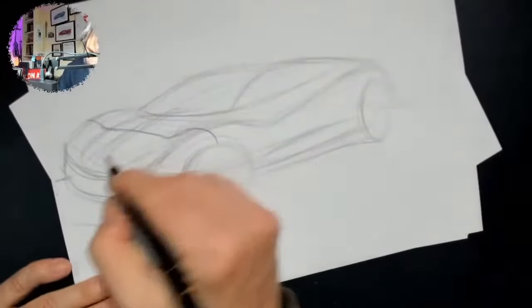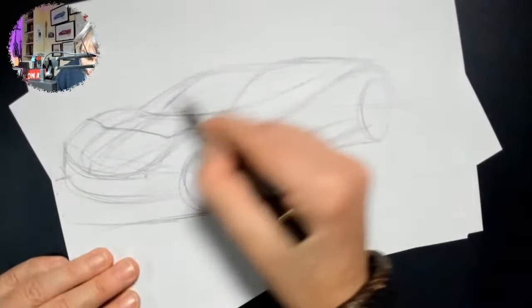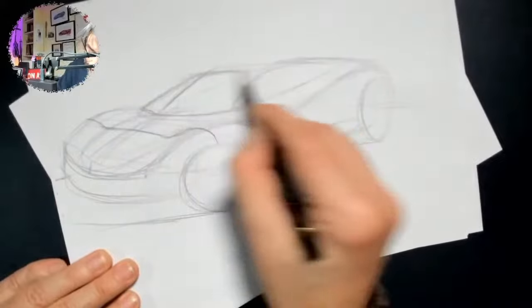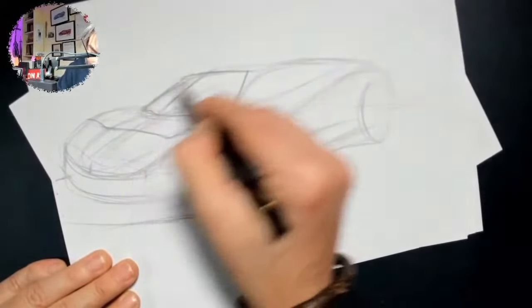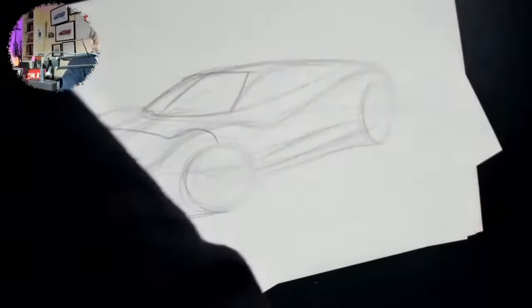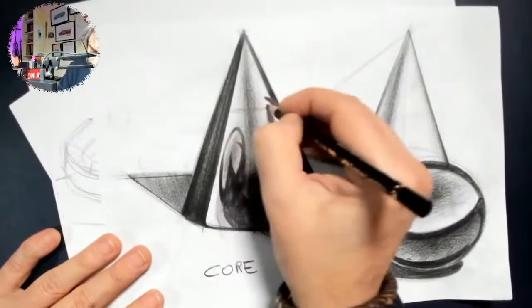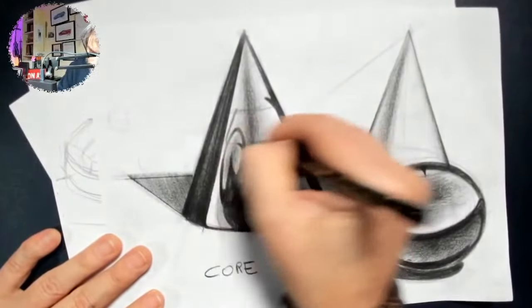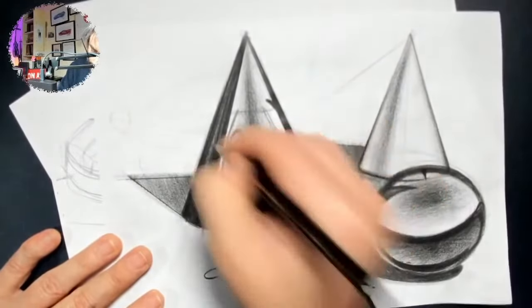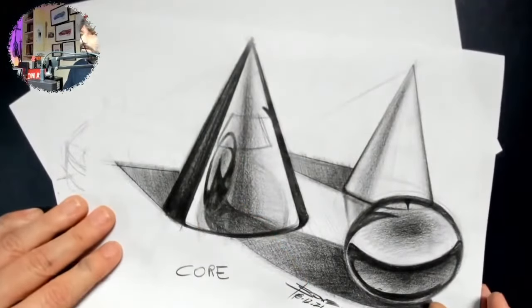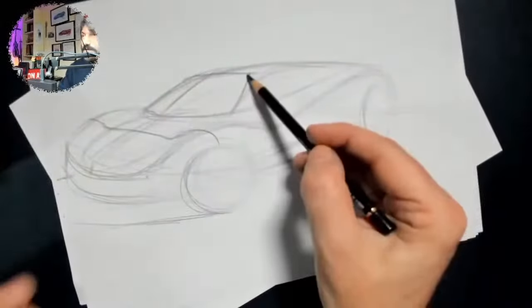We said that our windshield comes from the conic shape. The windshield is a little part here. That's a windshield. It comes from the cone, all right?